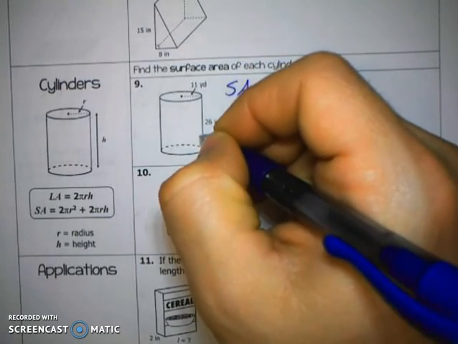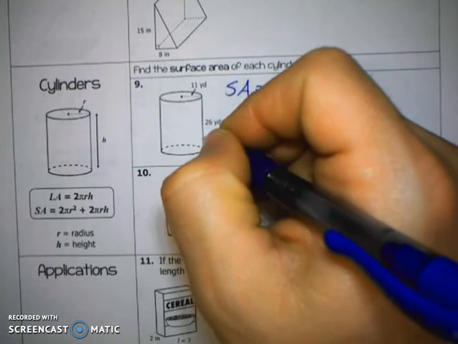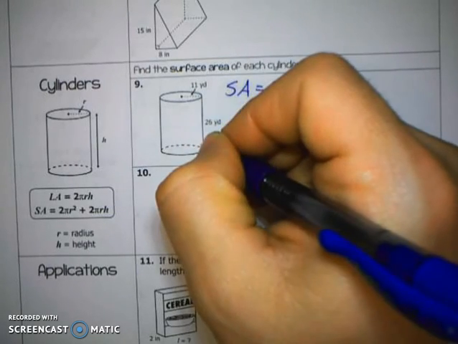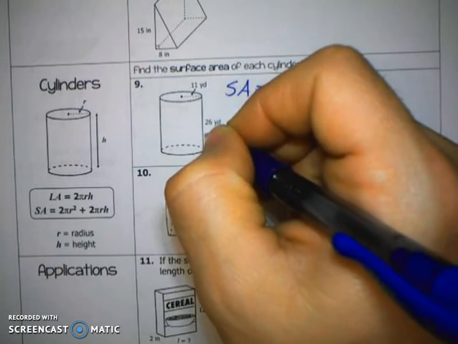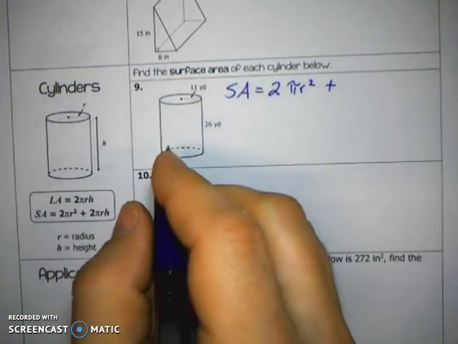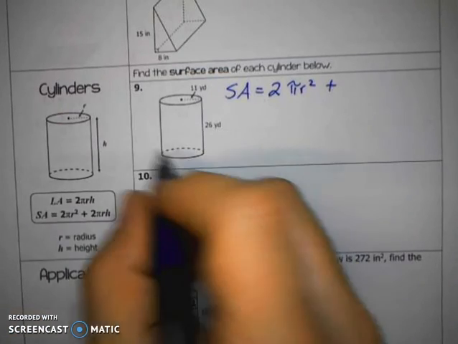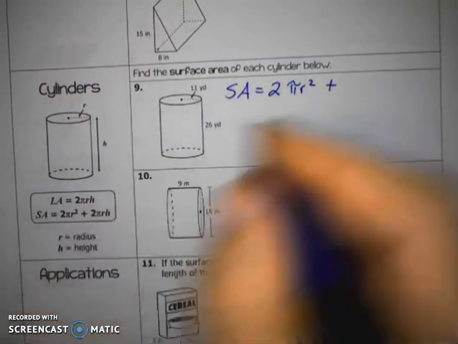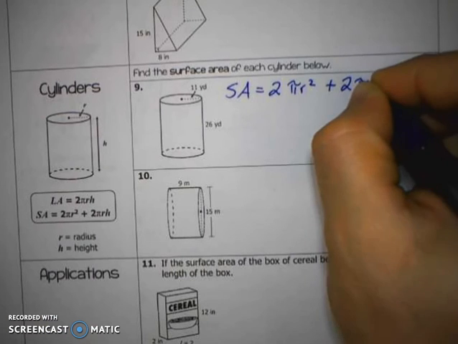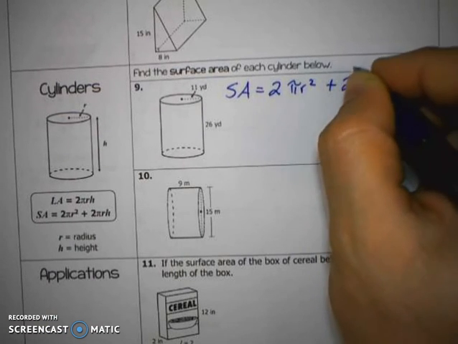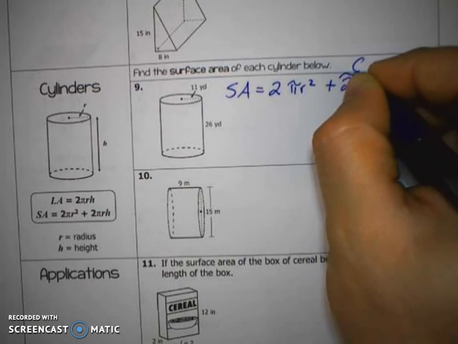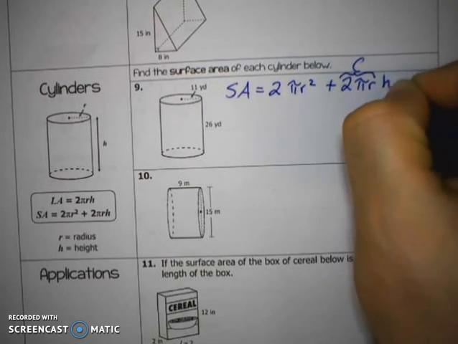But then we're also going to add in this curved surface. If I were to cut this out, think of taking a can and cutting off the circles and cutting down one side and opening it up, you would get a rectangle. Okay, where that rectangle is the circumference of the circle long, and then the height of the cylinder wide. So the other part of our formula is 2 pi r for circumference. Okay, that's your circumference of the circle, times the height.